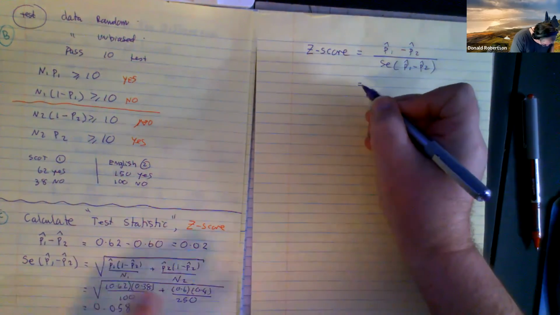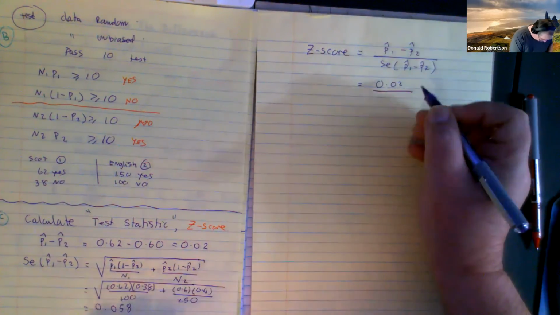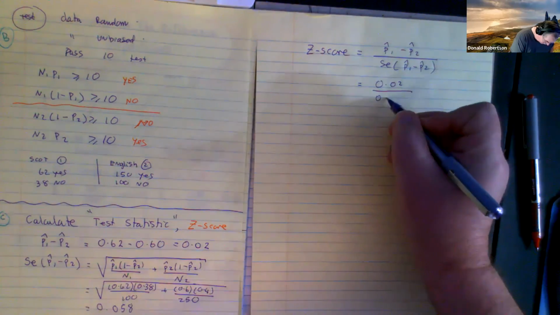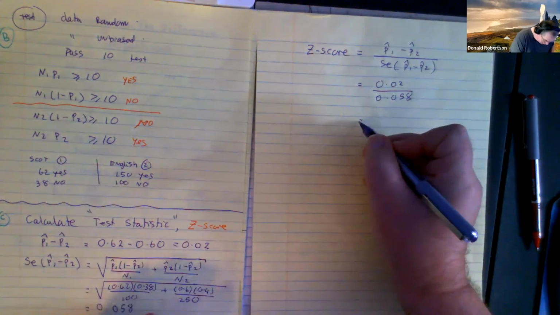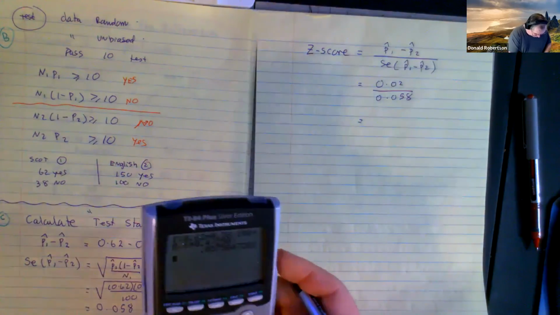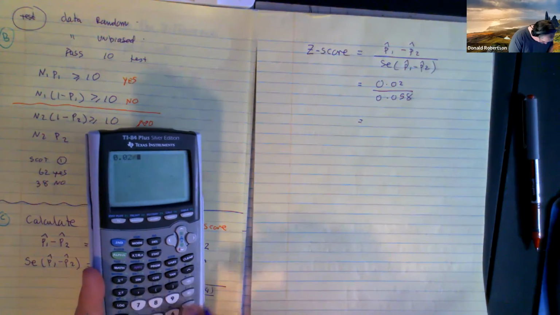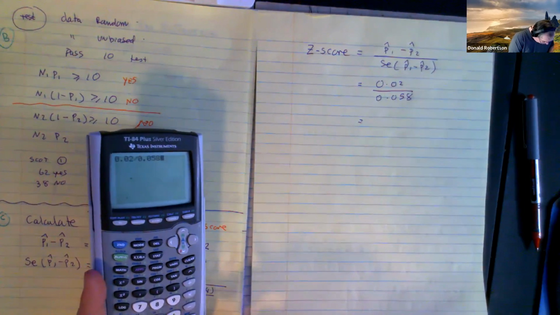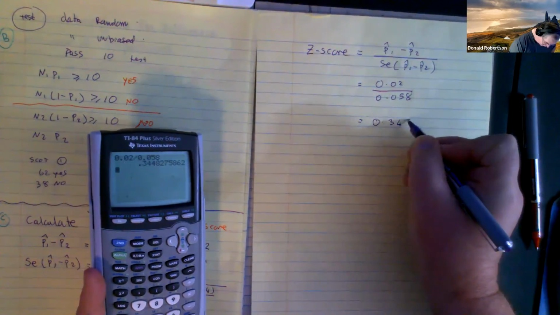And the difference between the two was 0.02. And this guy was 0.058. So we are going to get 0.02 divided by 0.058. And we're going to get 0.345.